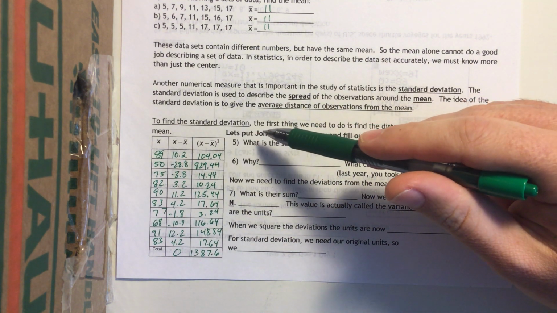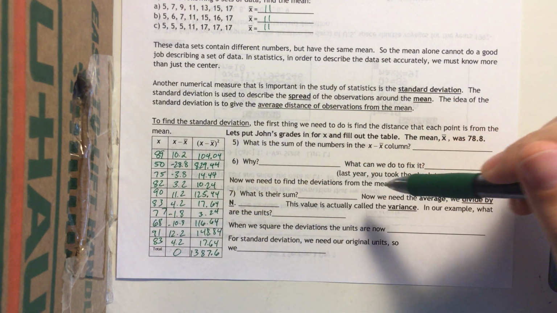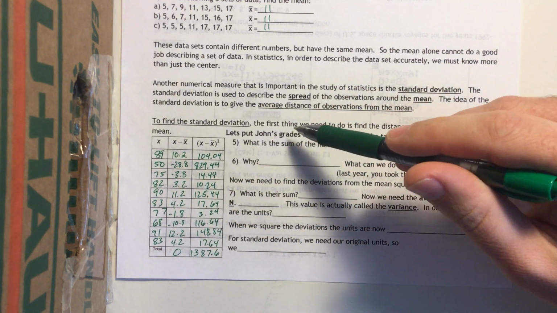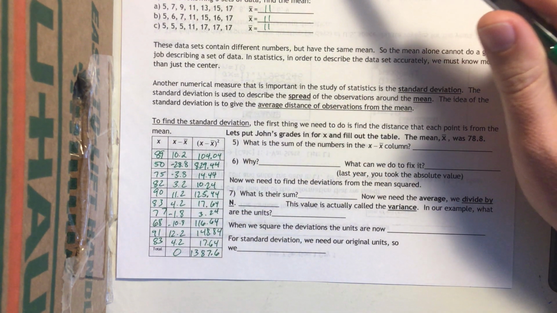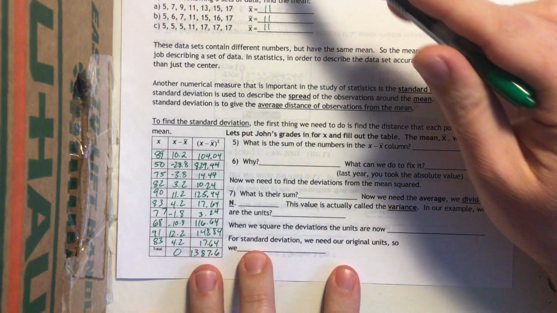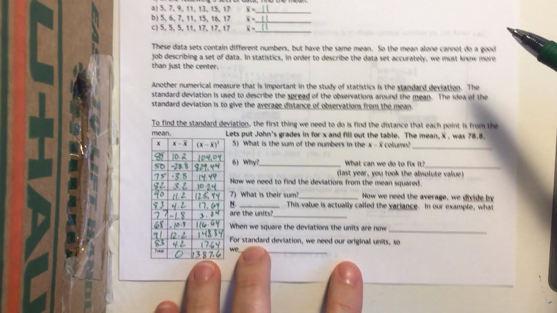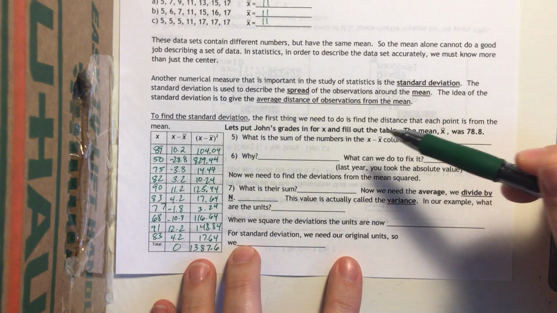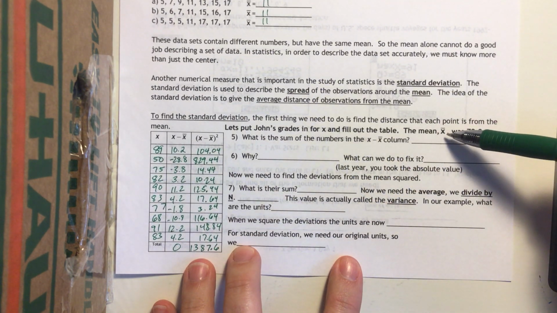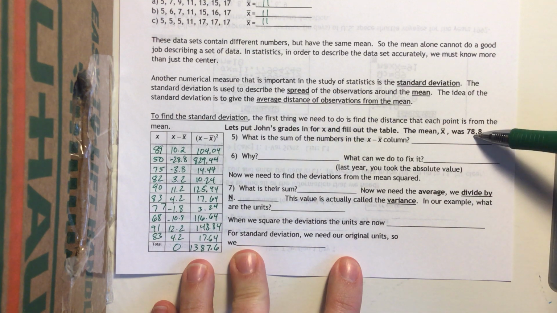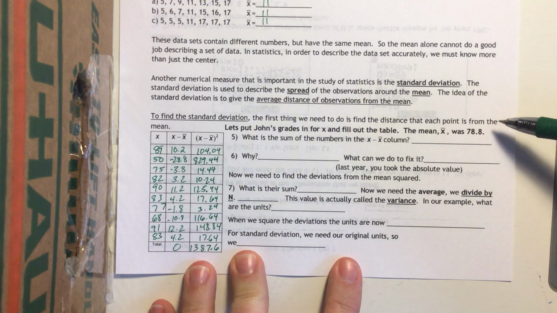The way we're going to do this, if we're doing it completely by hand, is to take all of our data points, if we're working with John's grades, the 89, 50, 75, all the way to 83. And the first thing we're going to do is subtract the mean from each of those data points. And the mean was 78.8.